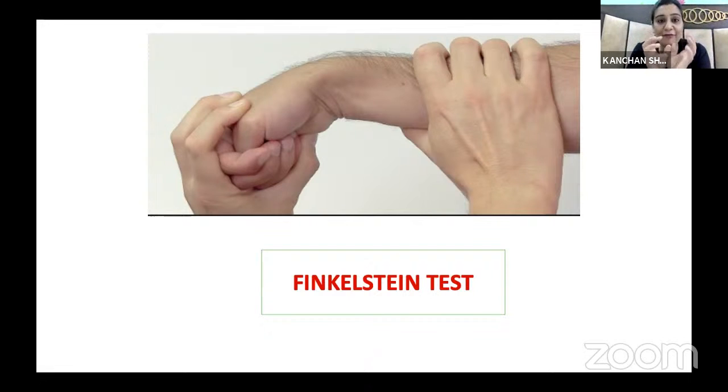So if you have an entrapment, if you put the probe, you will be seeing the nerve which is getting enlarged, okay. And if you have a tenosynovitis, you will be able to see the accumulation of the fluid around this tendon.